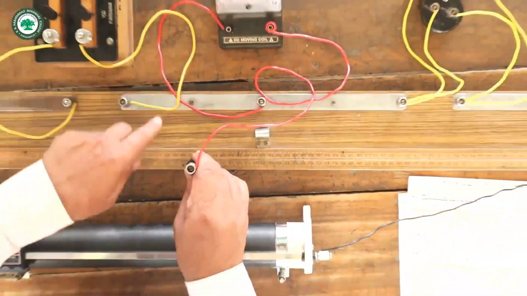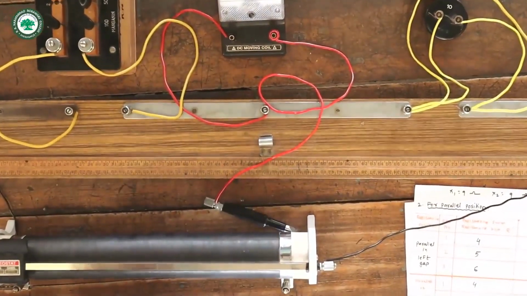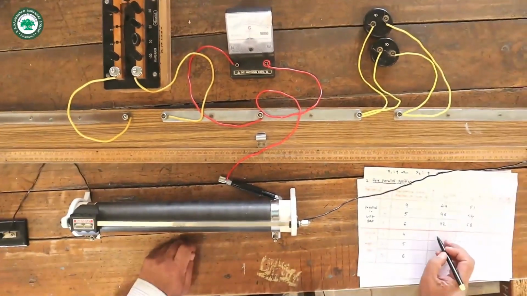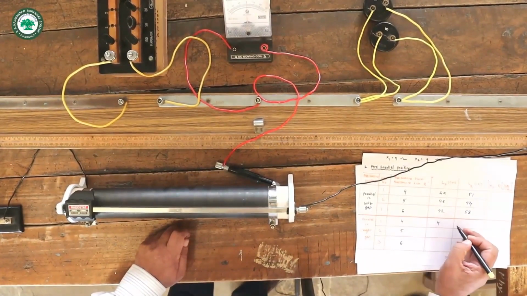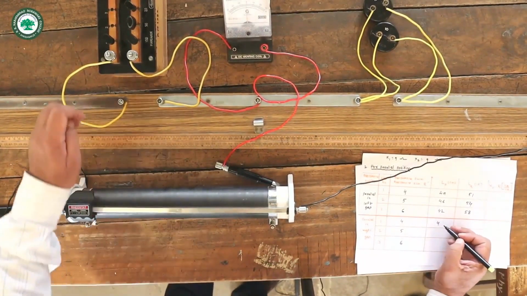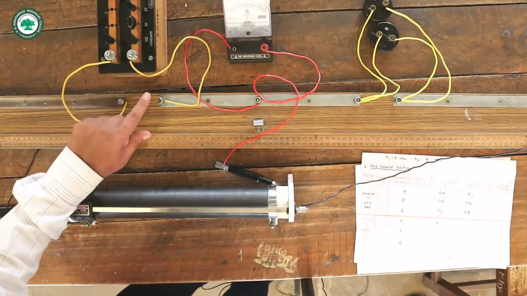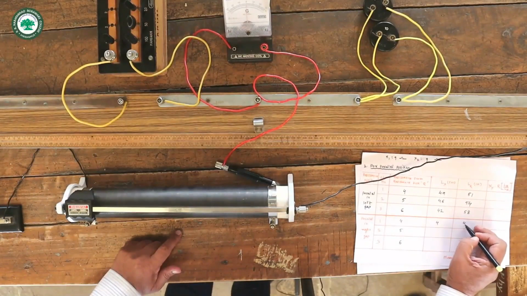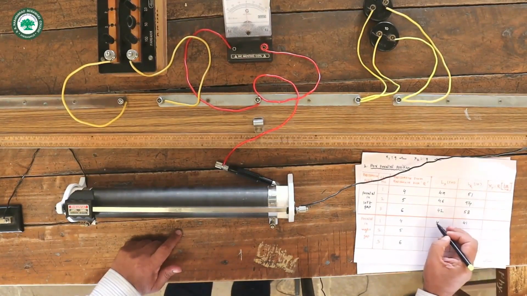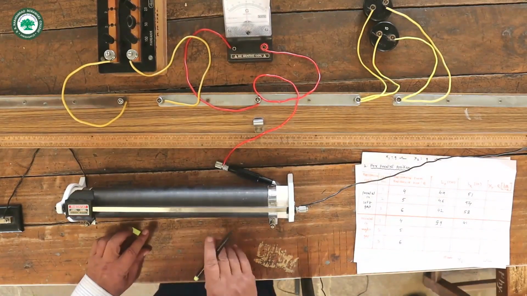That is 41.59 here. Sorry, this is R, and that is 41.59 here. Now change the values there.